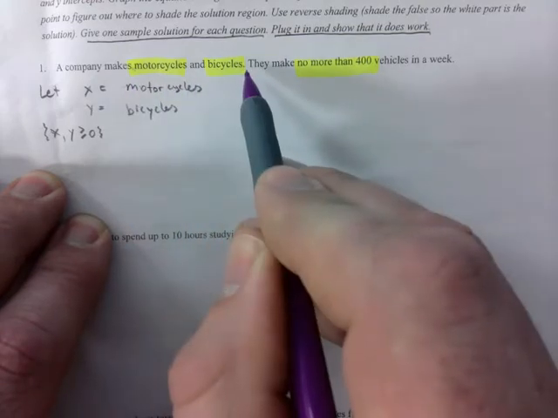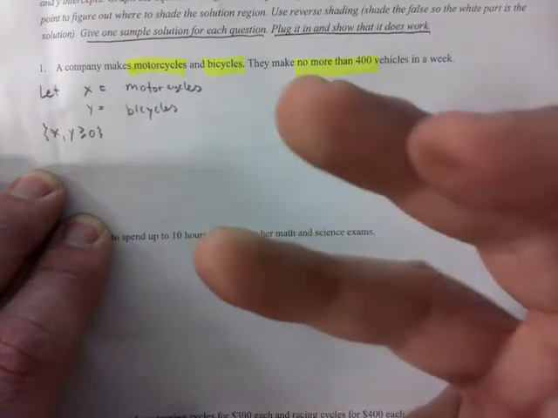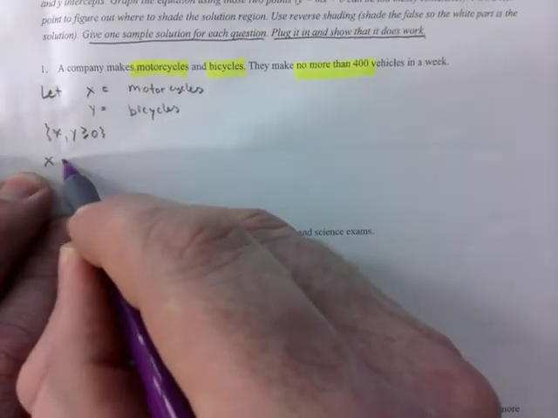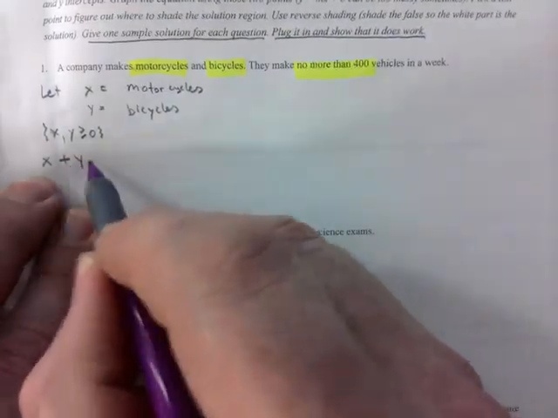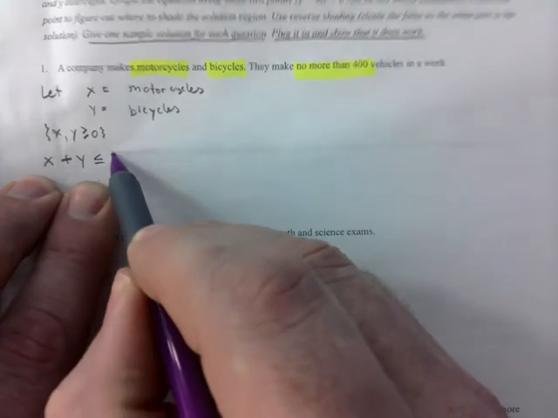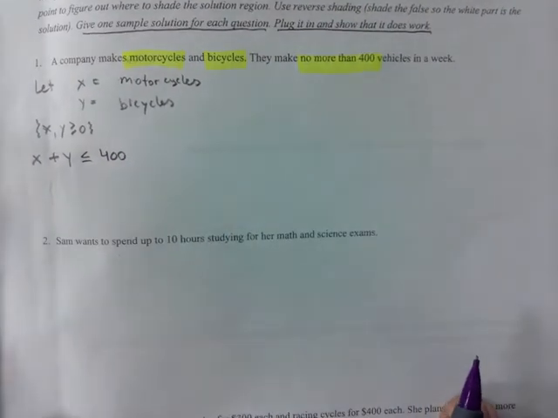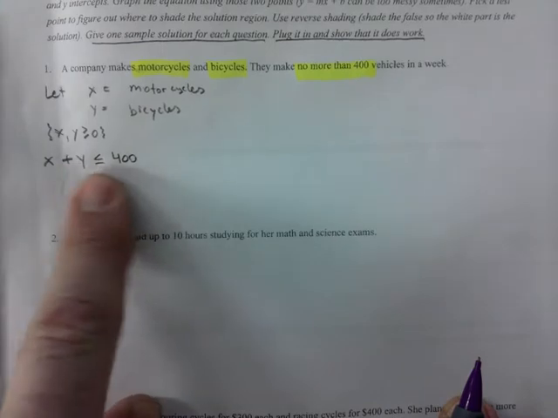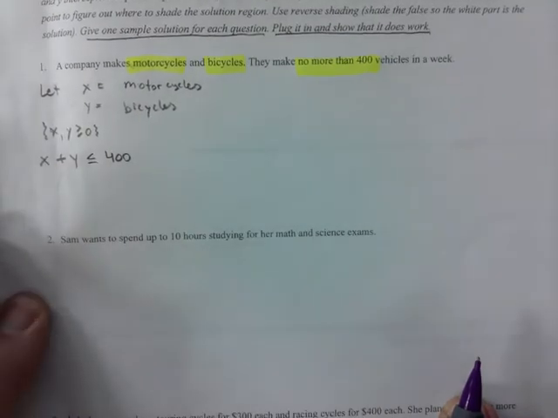Do you notice that? Earlier we had the 10 minutes to 15 minutes for time. So all you need to do here is X plus Y, the number of vehicles, can be no more than 400. So this combination has to be less than or equal to 400. That's all you do there. I will do the graphing in a little bit. I'm more interested right now in coming up with this because I know you know how to graph.